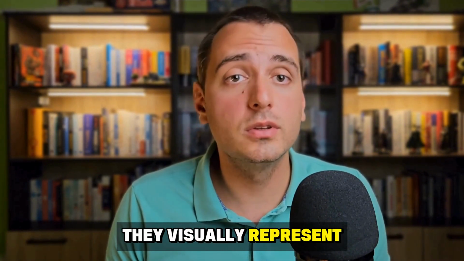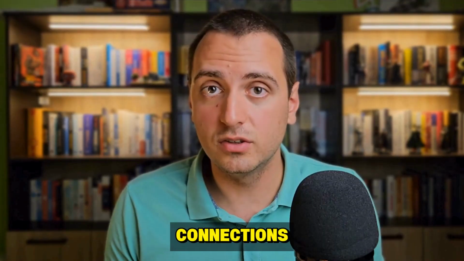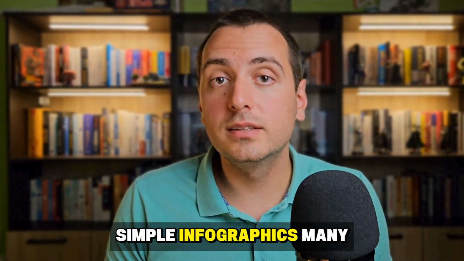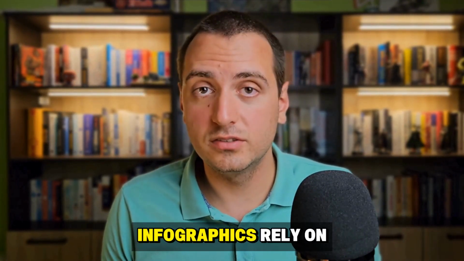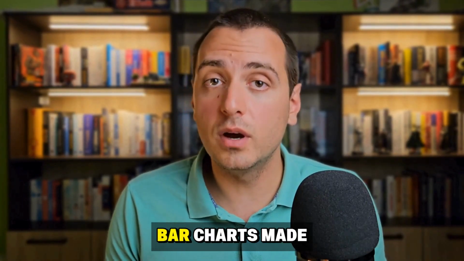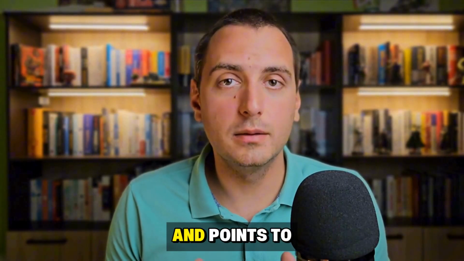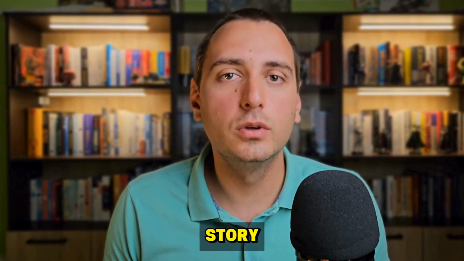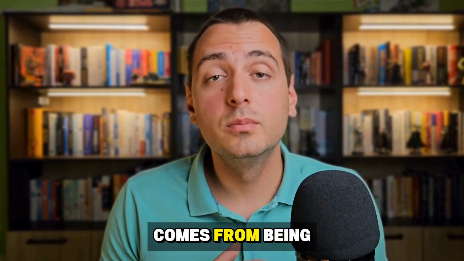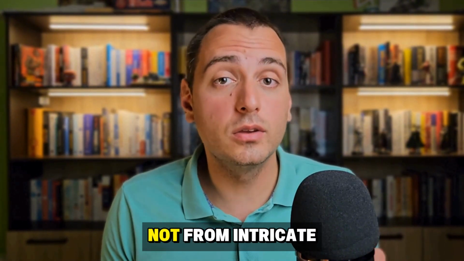They visually represent knowledge structures and connections. Simple infographics. Many of the best infographics rely on clear icons, bar charts made of rectangles, and line graphs made of lines and points to tell a data story. The visual impact comes from being organized and direct, not from intricate illustrations.